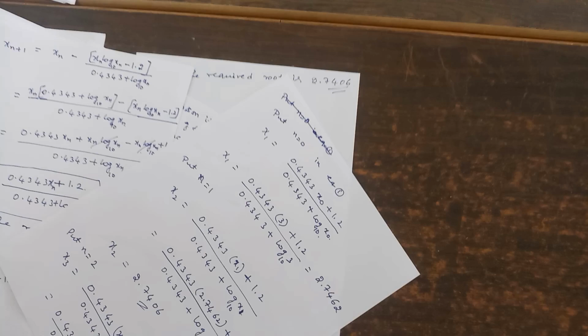So what is f of x? We know that f of x equals x into log x base 10 minus 1.2. So you have to find f dash of x. Here you have to apply product rule.